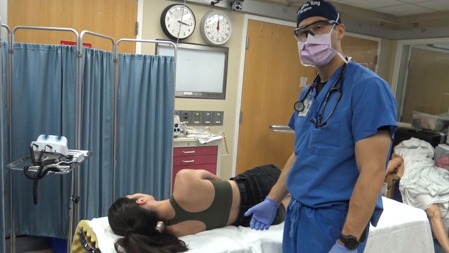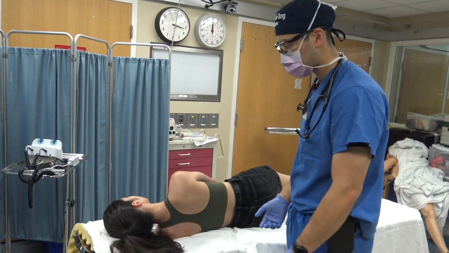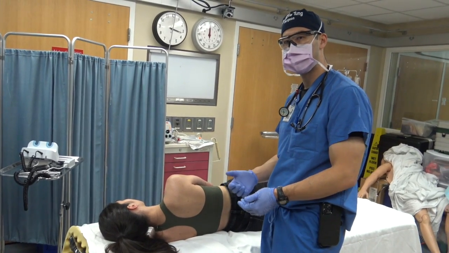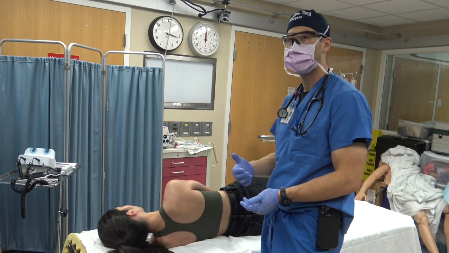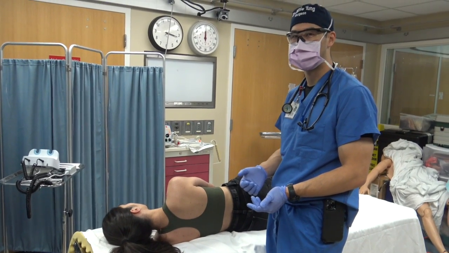When assessing the back of a blunt trauma patient, you're looking for any signs of tenderness. I generally don't ask the patient specifically which level they hurt at. I just will tell them that I'm going to palpate their back, and if they hurt, they should tell me. This saves time compared to checking each level of the spine.